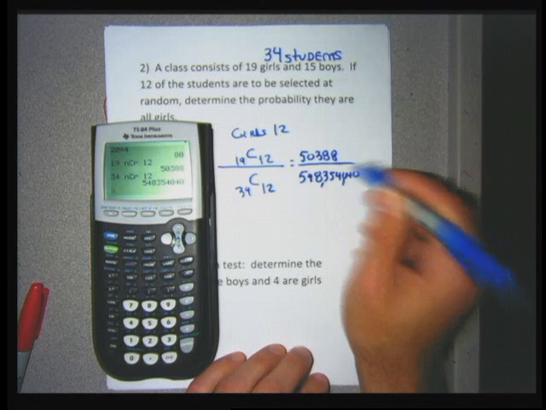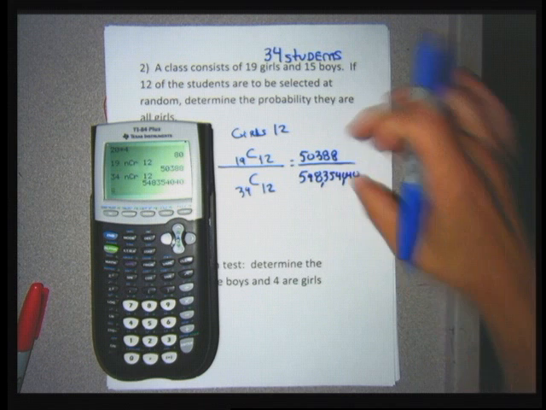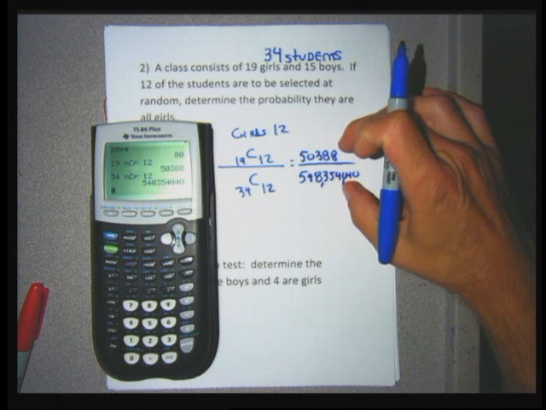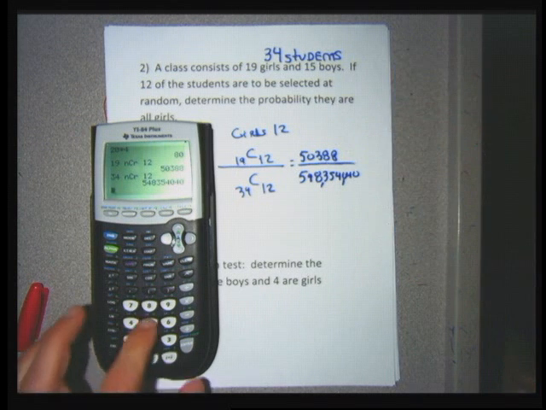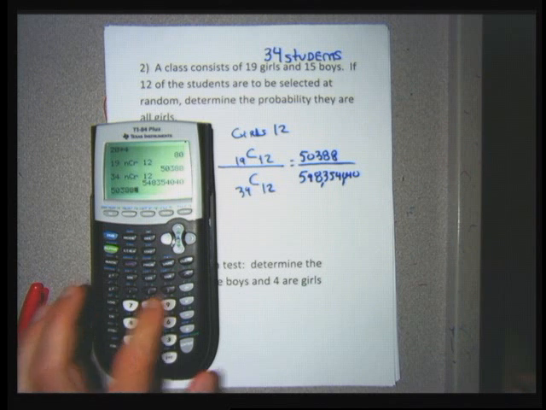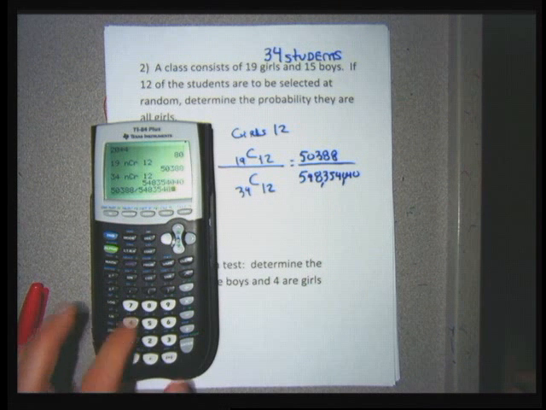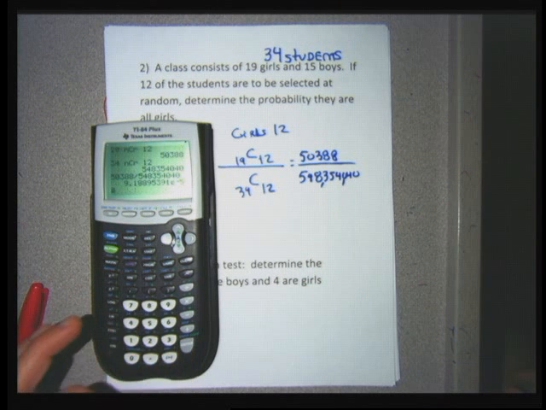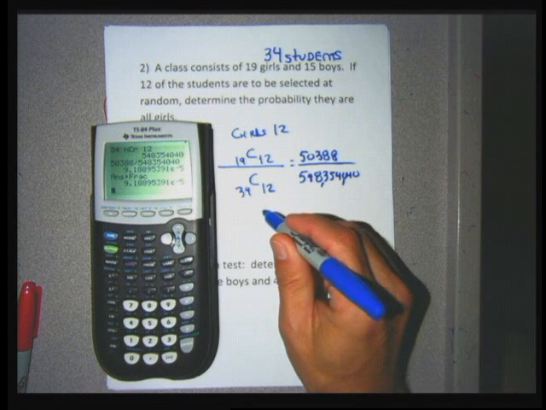When I divide these, my calculator probably won't be able to reduce the fraction. On the take-home test, when you get a fraction that needs to be reduced, if your calculator can't reduce the fraction, just give me a decimal, 3 decimals worth of accuracy. So when I do 50,388 divided by 548,354,040, and I hit math, enter, enter, my calculator can't make that into a decimal or fraction.